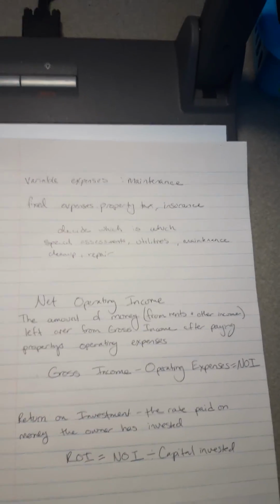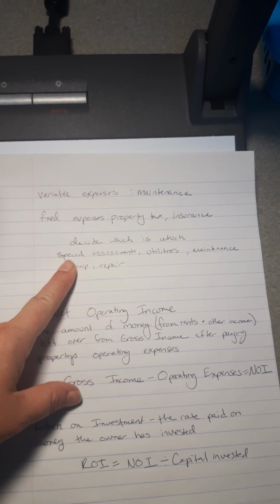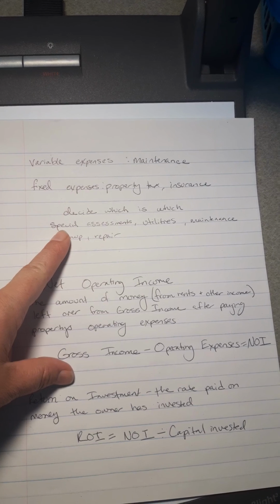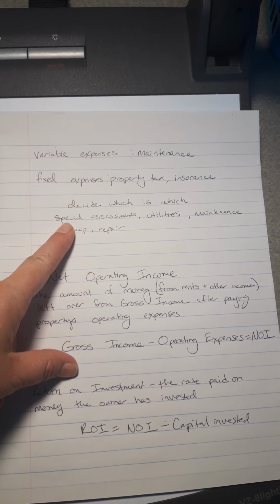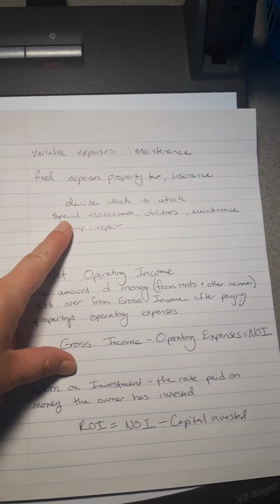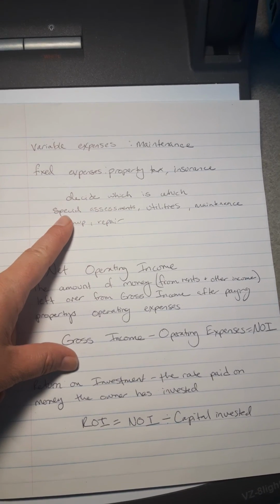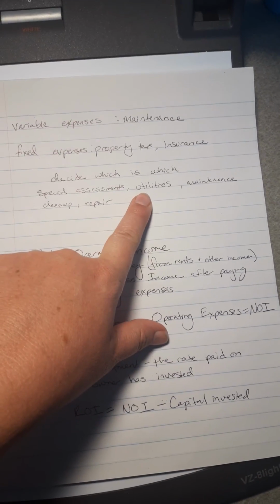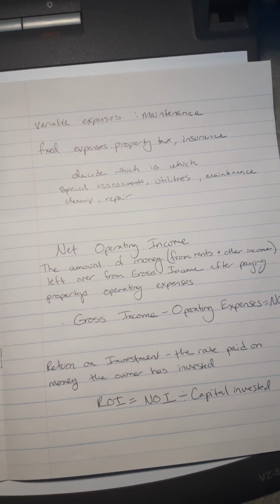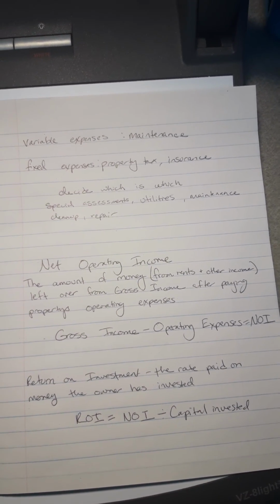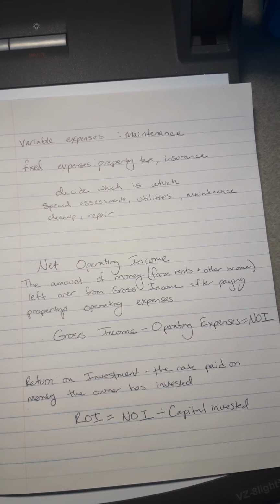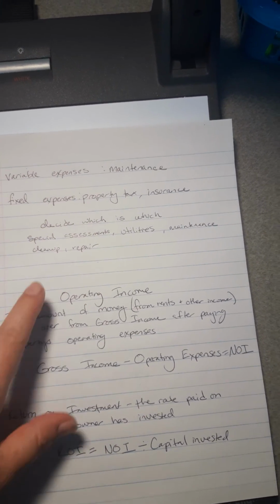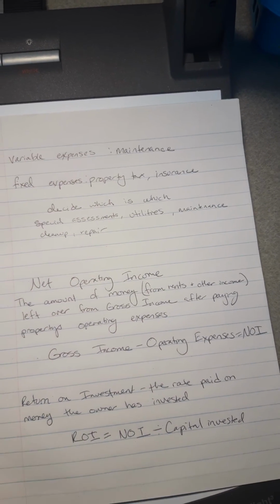Special assessments for particular areas that have Mello-Roos or special assessments due to a school bond can vary on location and the amount of time that has elapsed for that bond to be paid. Utilities can change over time depending on what the utility company is doing that year, as well as maintenance, cleanup, and repair.